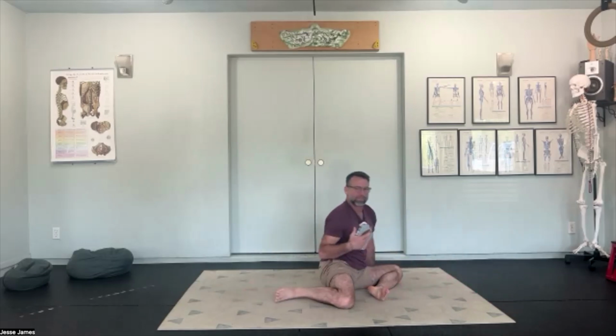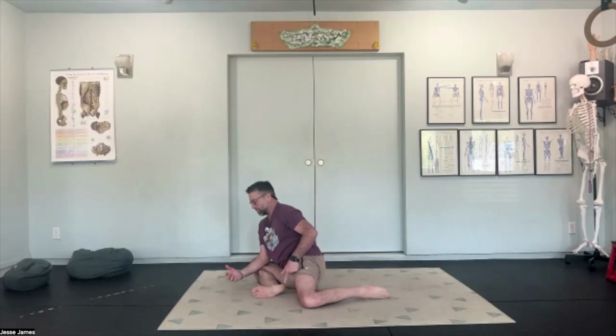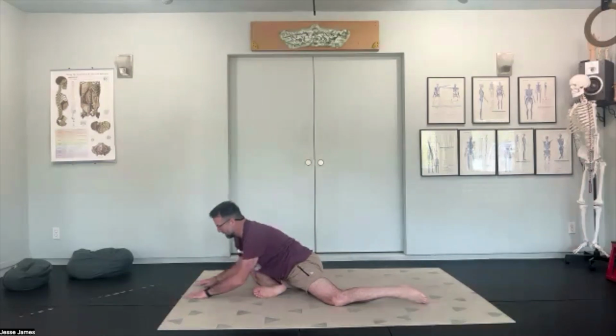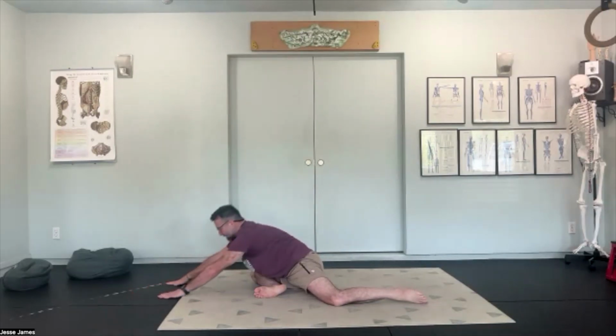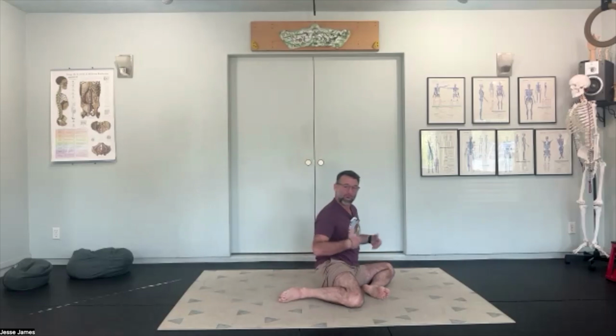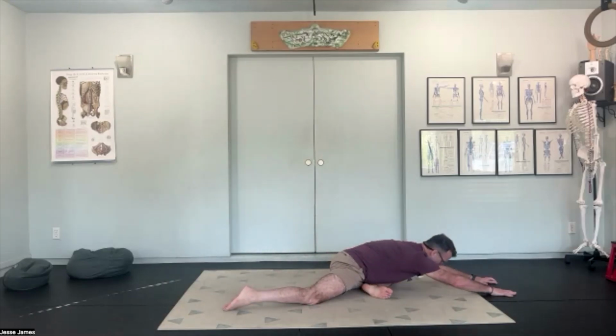And at this point, I want to be a little bit more exploratory in my movement. I'm not trying to do it perfectly square. I'm exploring space. I'm noticing where I move well. And then more importantly, I want to notice where I don't move as well, especially when it's on one side and not on the other.